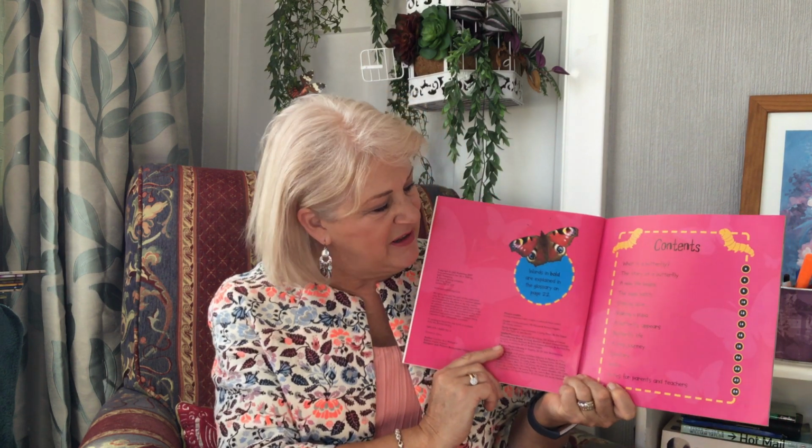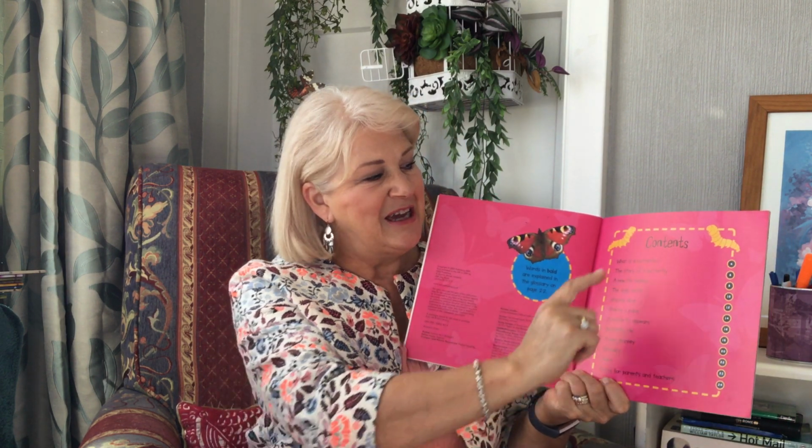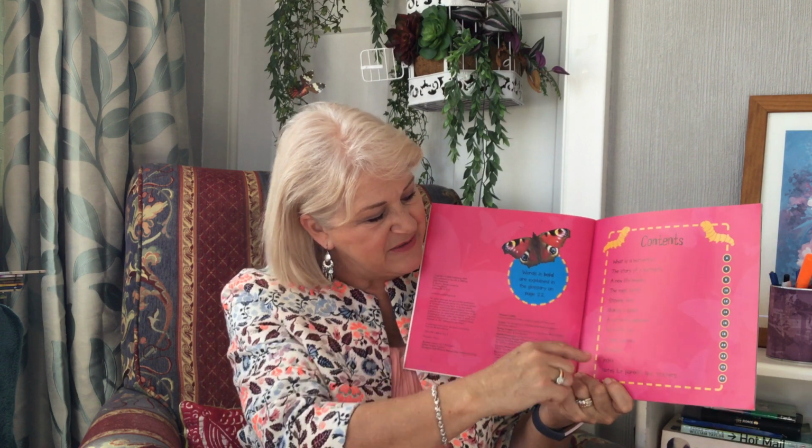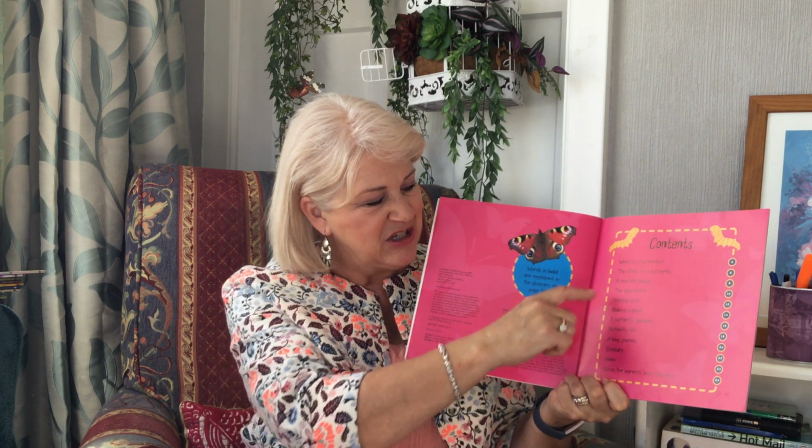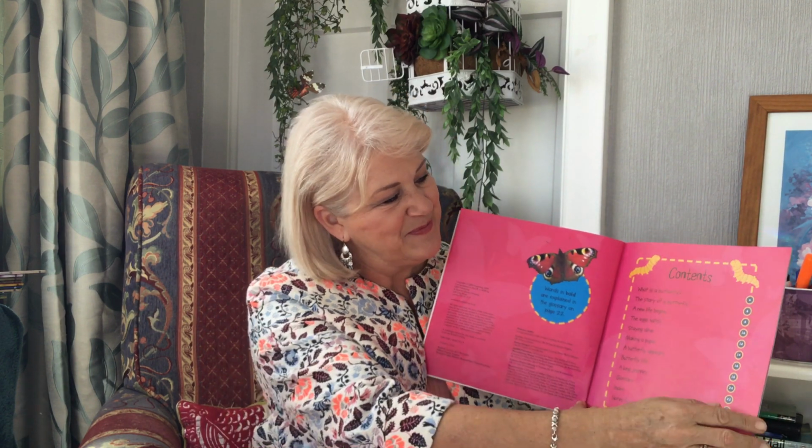When you look at a fact book, you'll find that there is more than likely a contents page. The contents page tells you what is in the book. So we've got a whole list of things in here. What is a butterfly? The story of a butterfly. New life begins, the eggs hatch, so on and so forth, and right down to the very end where there is an index. And when we get to that, I'll tell you all about that.